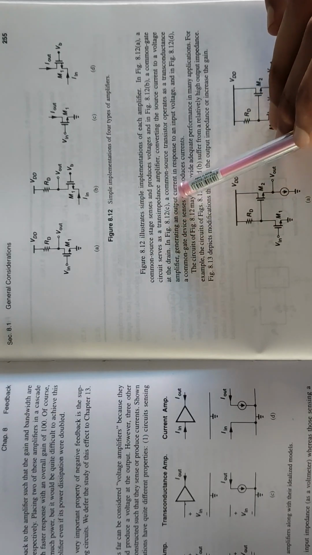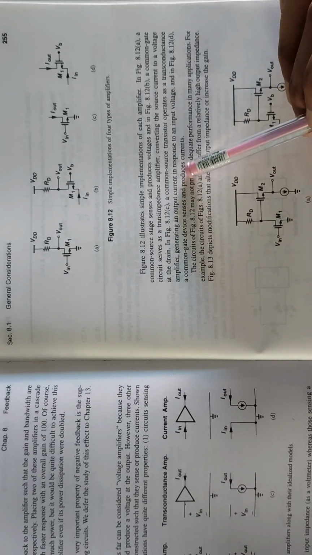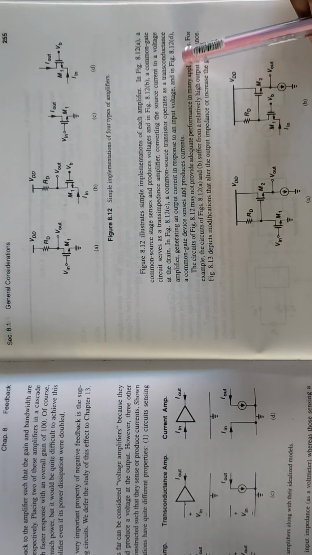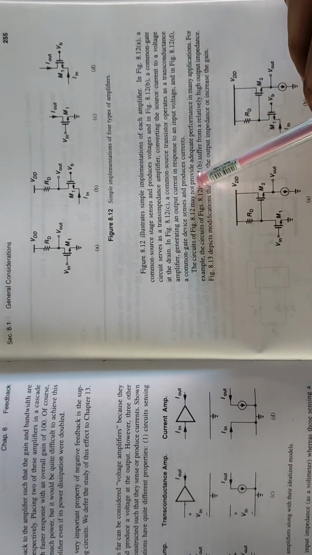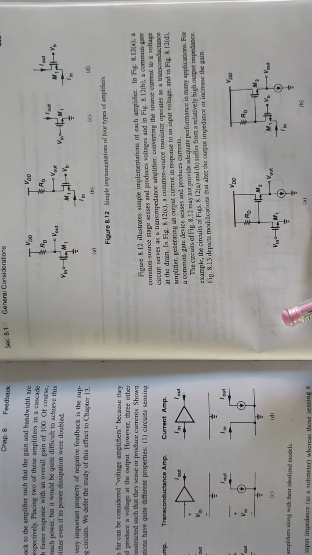In figure C, a common source transistor operates as a transconductance amplifier, generating an output current in response to an input voltage. And in figure D, a common gate device senses and produces currents.